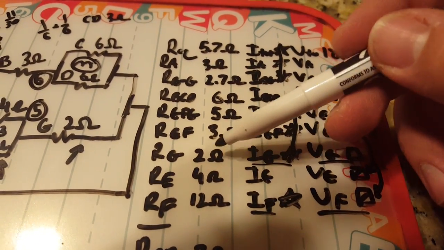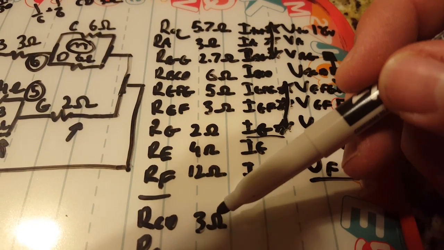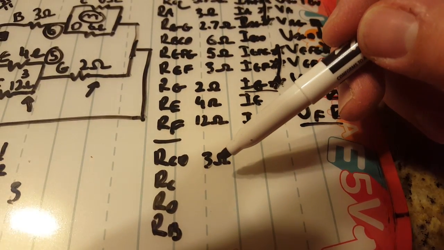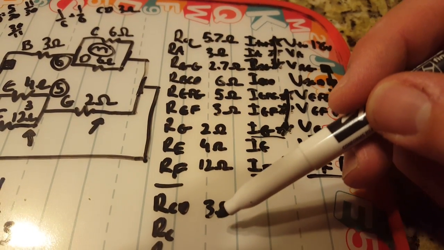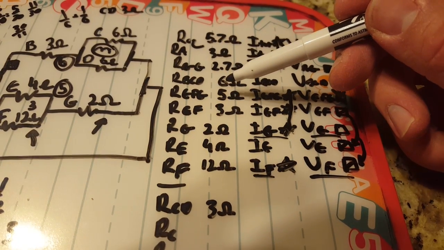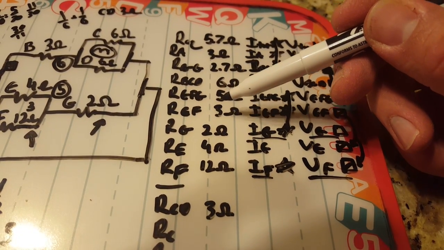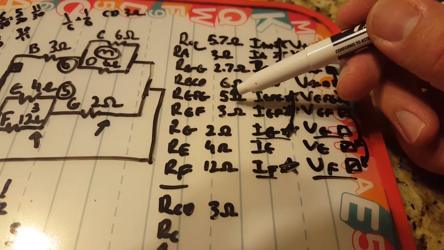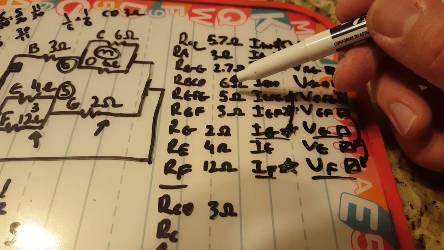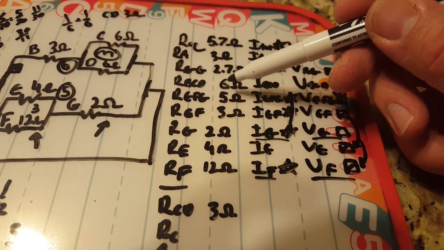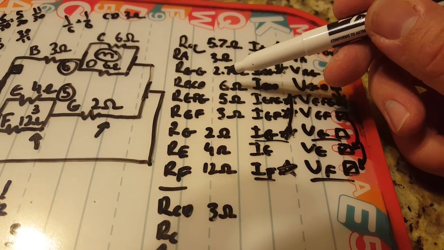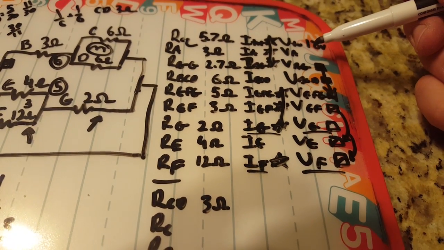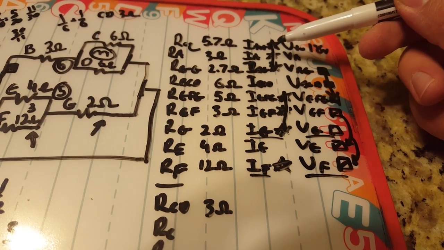So working through it with resistance, we solved for resistance CD. We combined CD with B to get BCD. We solved for resistance EF, combined it with G to get EFG. Then we combined BCD and EFG to get B through G. Then we combined it with A to get the total. Then we used total voltage from the circuit to get the total current.